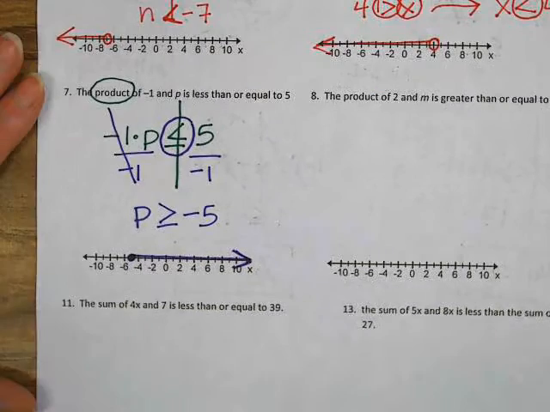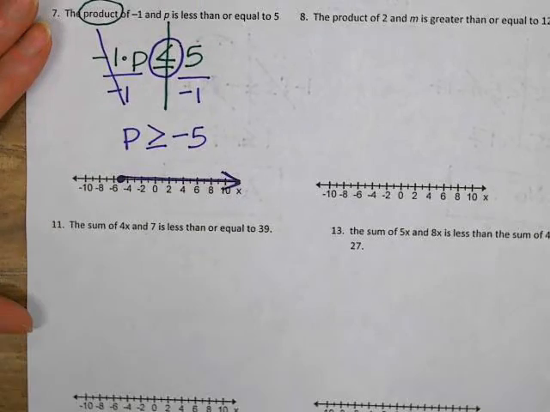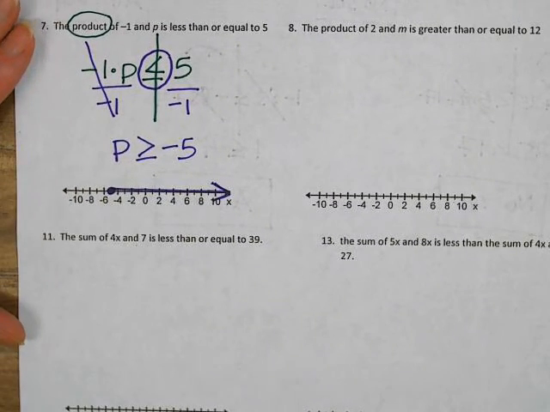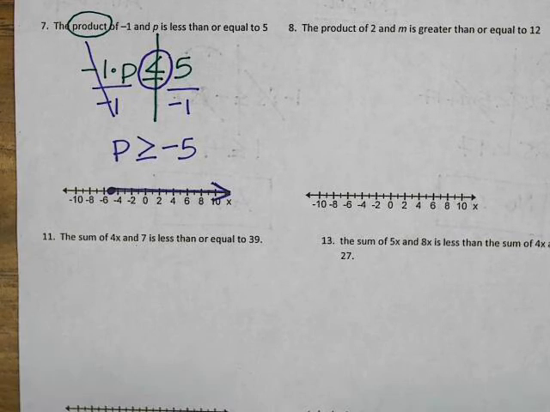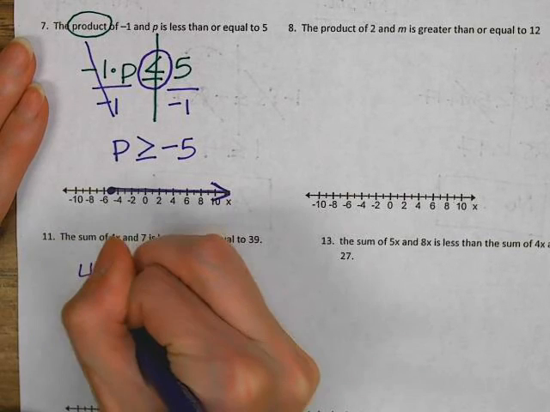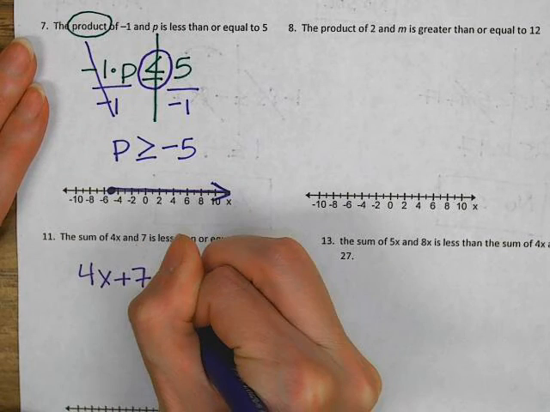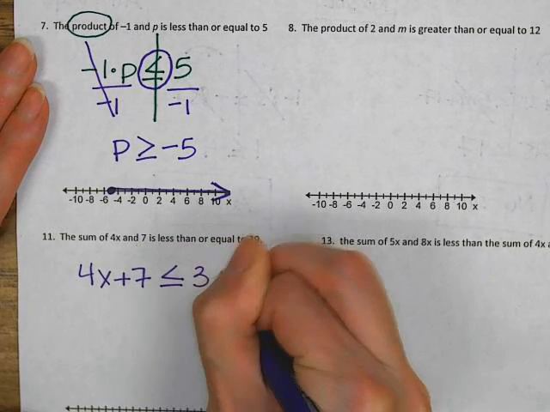And then down to number 11, number 8's the same, so we can skip that one. Number 8 says the sum. Okay, so sum means plus, right? 4x plus 7 is less than or equal to 39.